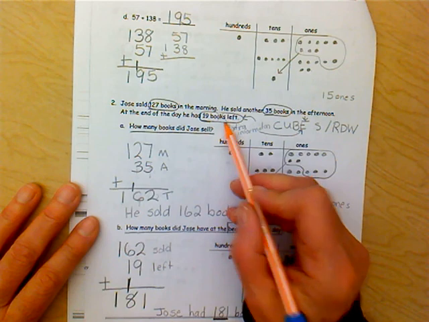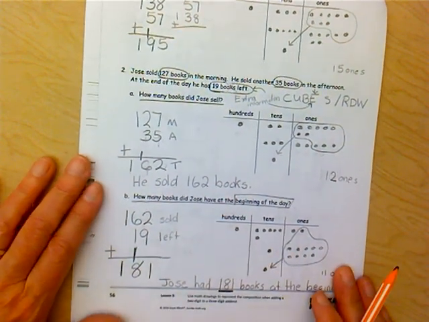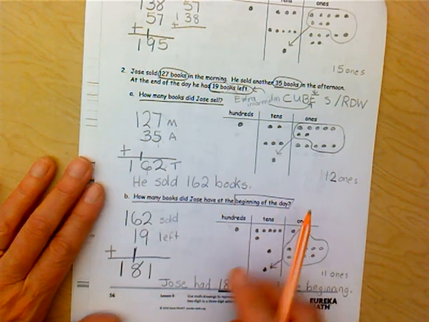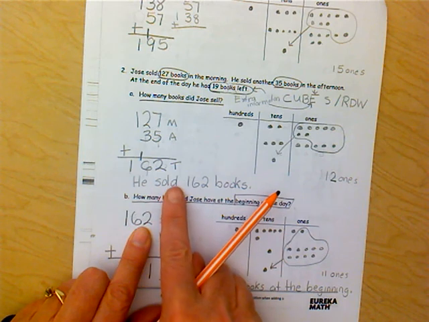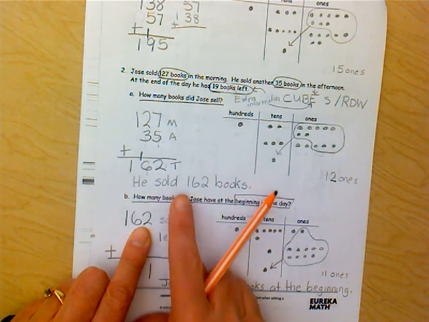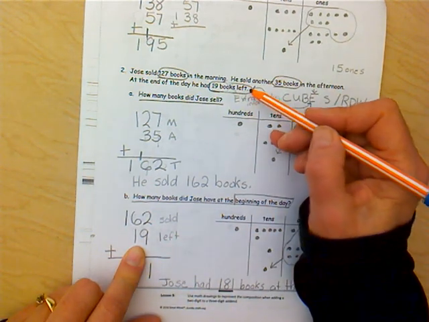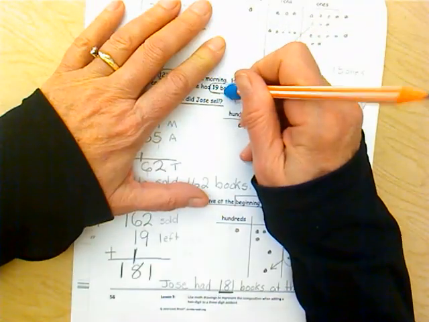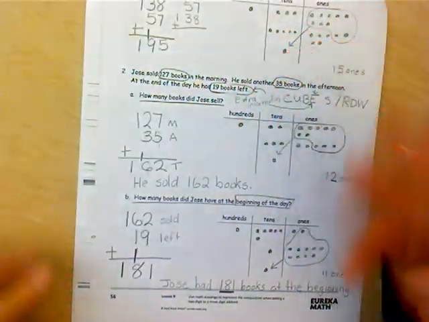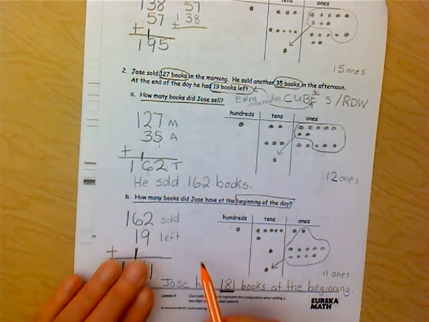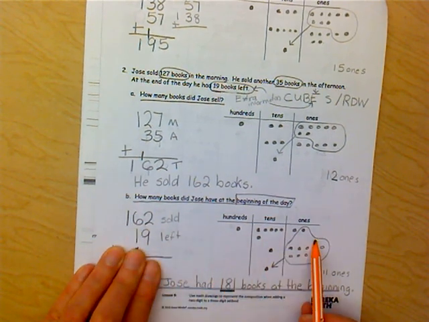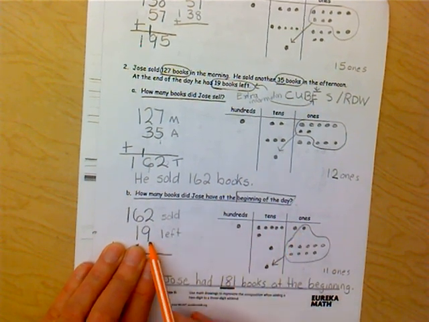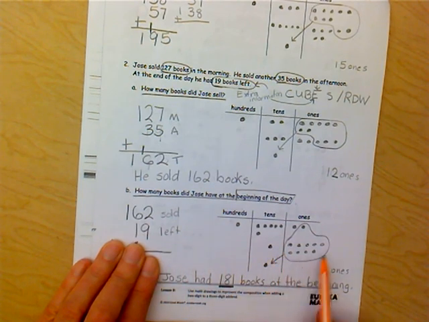So you notice that I didn't worry about the 19 because it wasn't important to that problem. However, when I want to find out how many books Jose had at the beginning of the day, I have to think about how many he sold, which I learned up here that he sold 162. He still had 19 that were left. I'm going to have to combine how much he sold with how much he had left. So I'm going to take that X off of there because now I do need that piece of information. So 162 plus 19, 162 in my chip model, 1 100, 6 10s, and 2 1s, and 19 that were left, 1 10 and 9 1s.